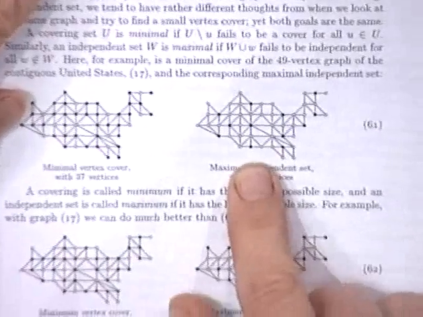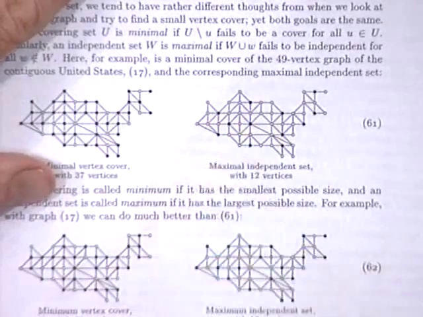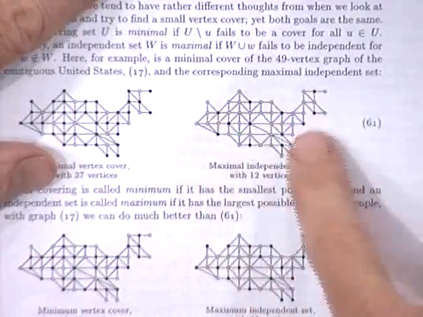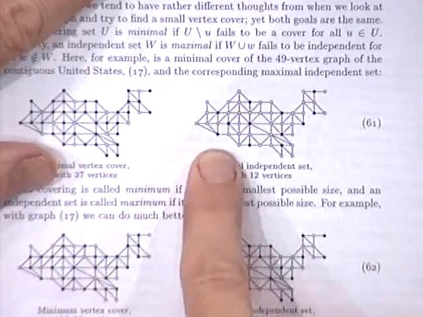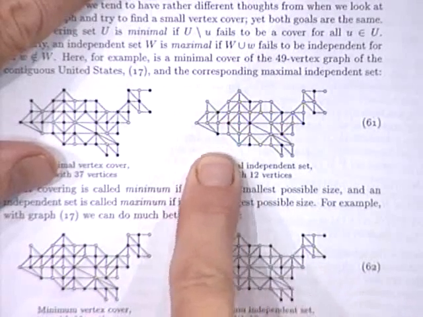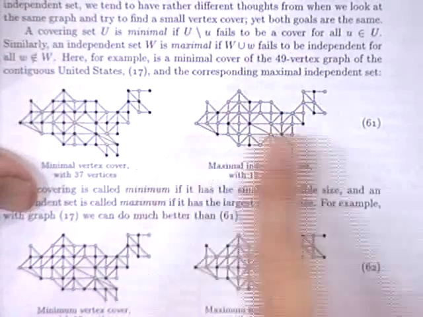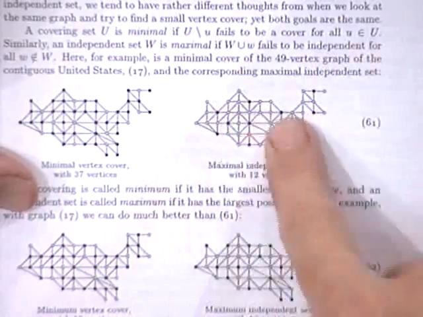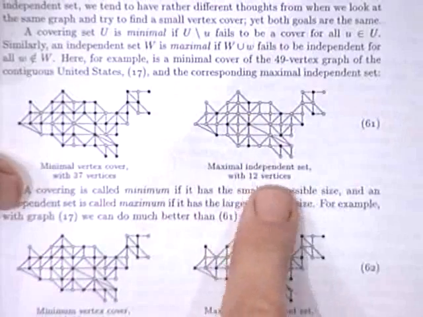You see, an independent set in a graph is where you choose vertices, but no two are next to each other. And so here is a maximal independent set, meaning that I can't add any more. I can't add California here because it's next to this guy down here, which must be Arizona. So everything that I haven't colored in is next to one of the ones I've colored in. So it's a maximal independent set that has 12 vertices.